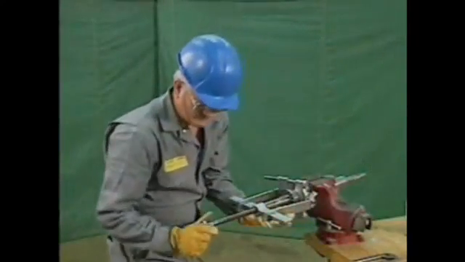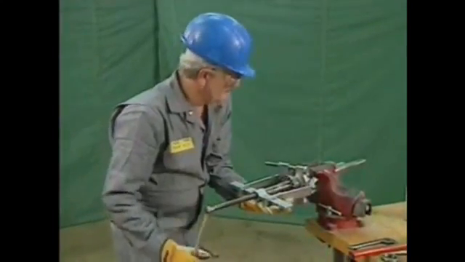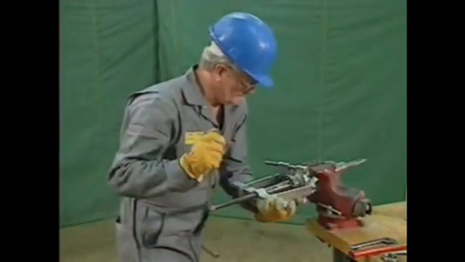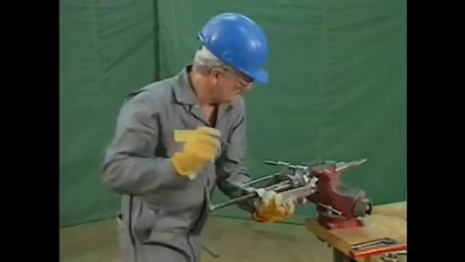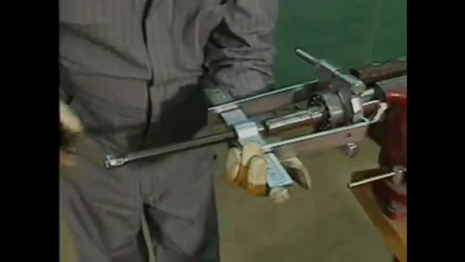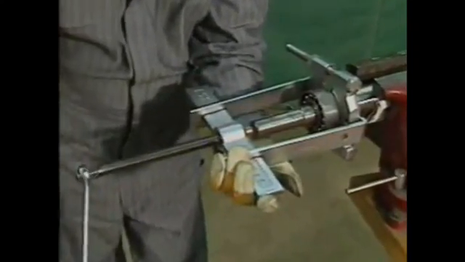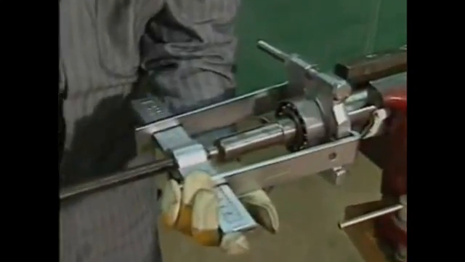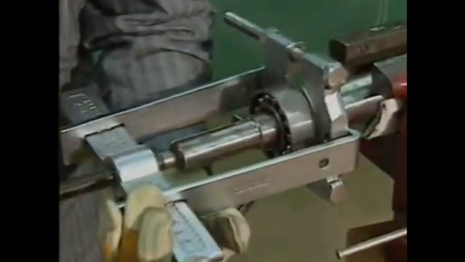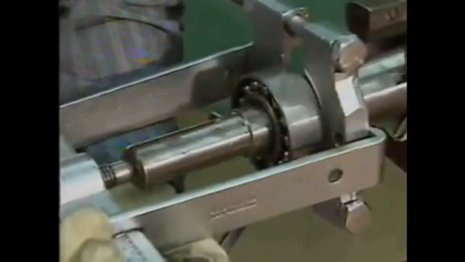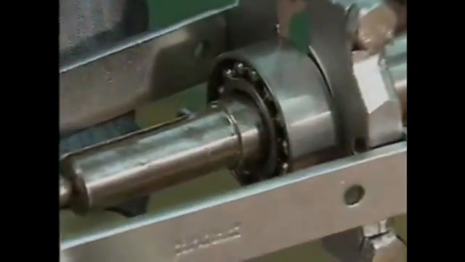Next, the mechanic uses a wrench to tighten the lead screw and draw the bearing off the shaft. He is careful not to cock the bearing. If the bearing is cocked as it comes off the shaft, it will jam and the puller will have to be readjusted. The mechanic continues pulling until the bearing is loose enough to be removed by hand.